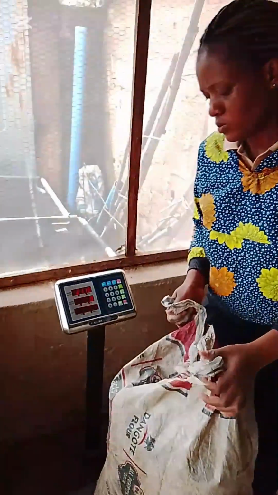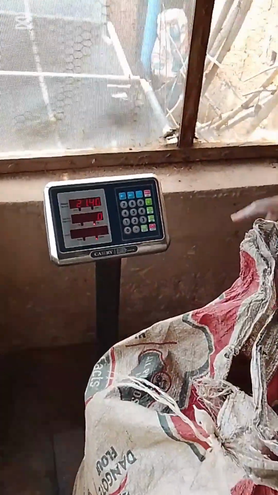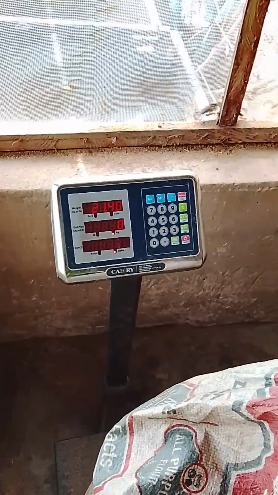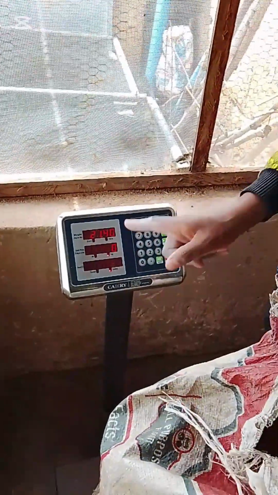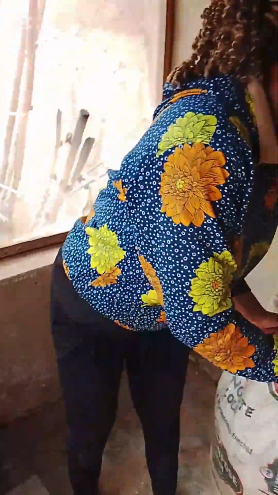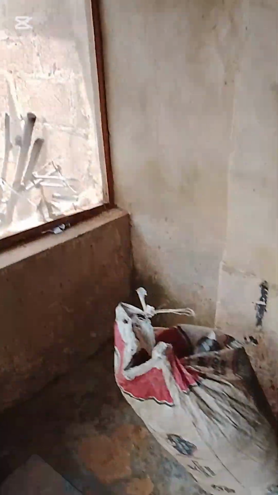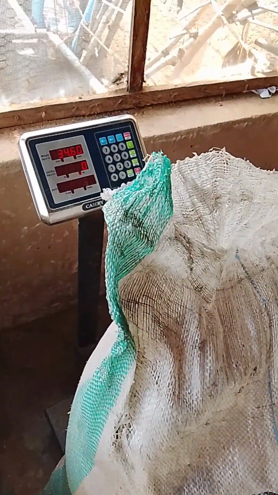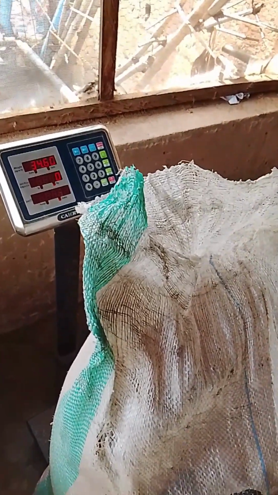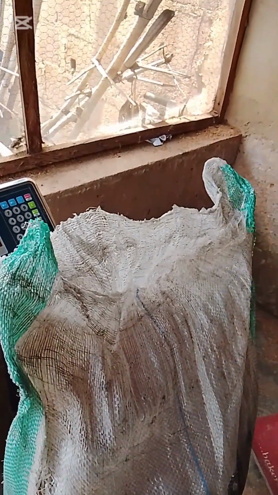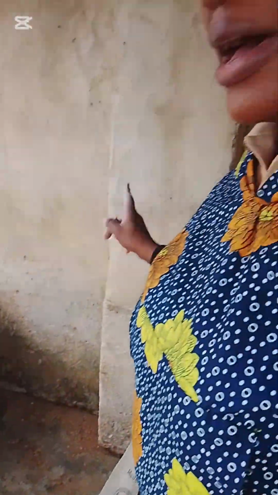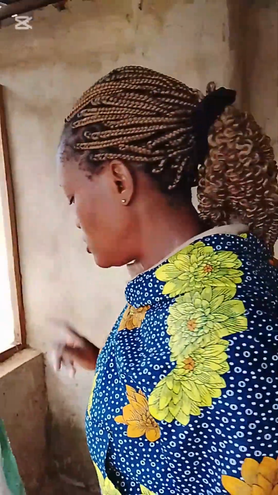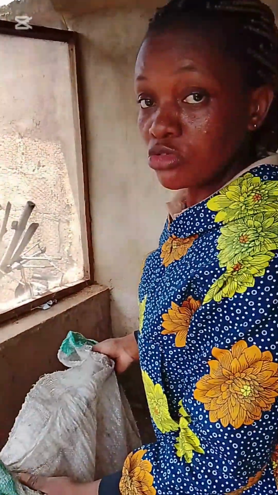Sawdust. This is 21.4. We are looking for 56 kg. We need about 36 point something to make it 56. We'll bring another one. What we have now is 34.60. If you add it to the 21.40 that we had before, we are going to have 56 kg. So our sawdust is ready.